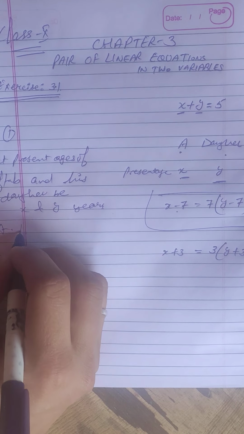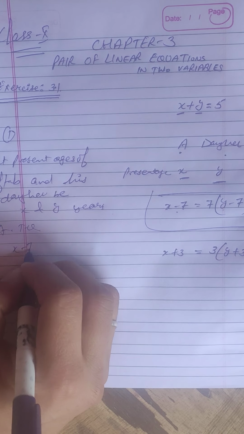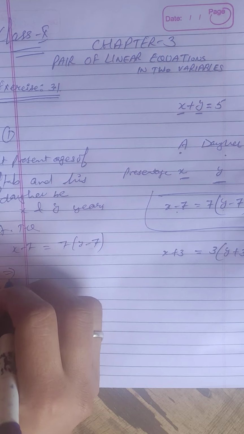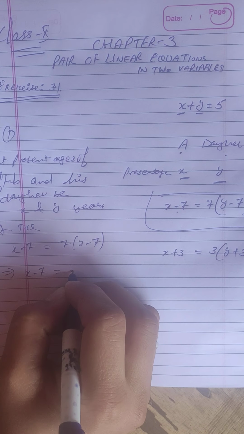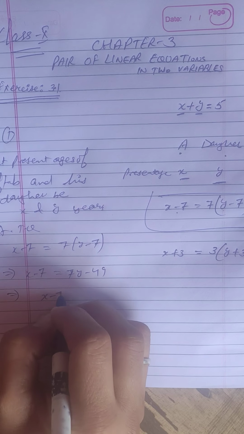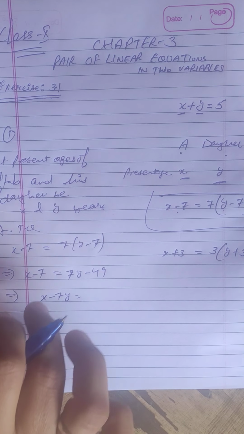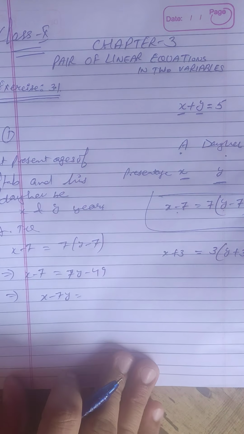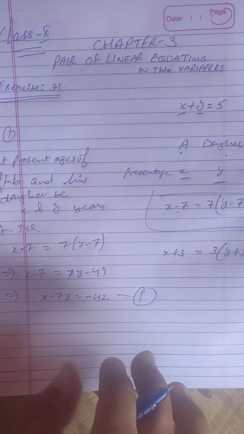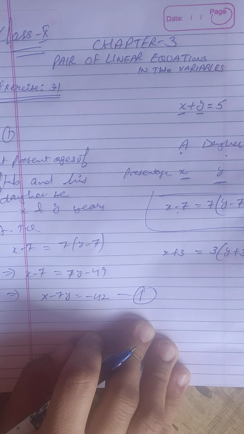Okay. Now according to the question, in the very first equation, x minus 7 equals 7 into y minus 7. Then we can simplify it, and you can combine the variables on the left hand side, and this minus 7 can be taken to the opposite side in plus form. Then it will give you minus 42, and it will be your first linear equation in two variables.